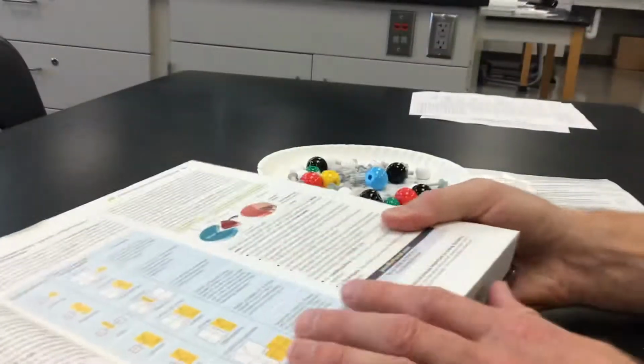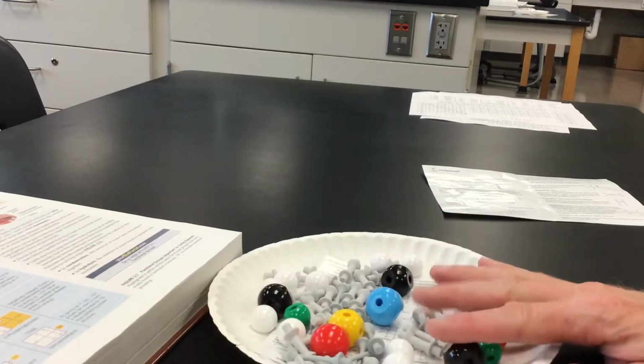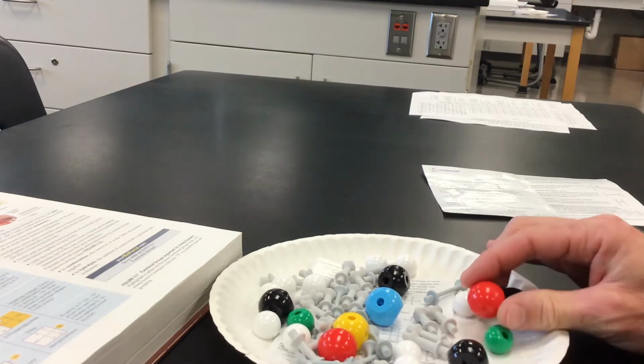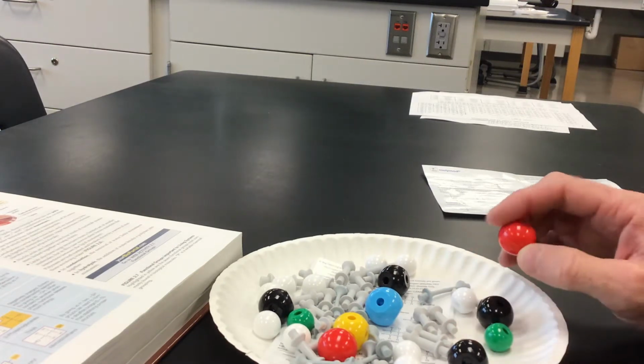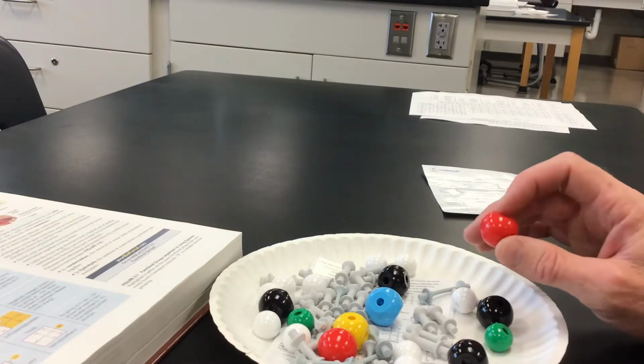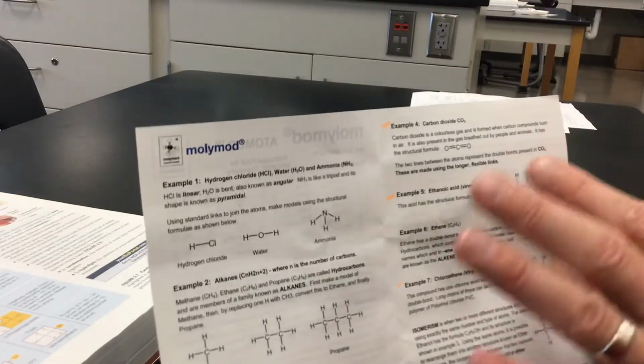So again, a purpose of this is to use this activity to build some structures and then to see what kind of functional groups there are, as well as reminding ourselves if we understand polarity, right? So if the molecules are polar or not would be good to look at as well. So here is a little guide we used in class.